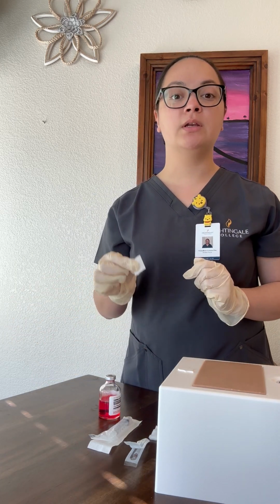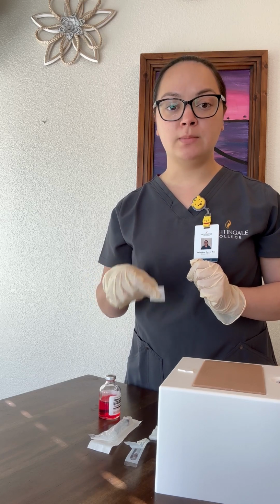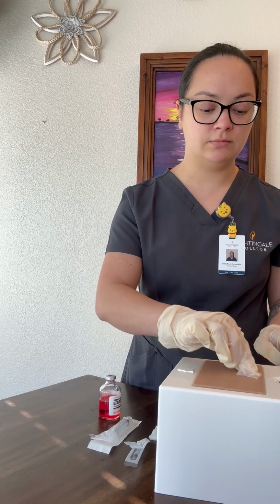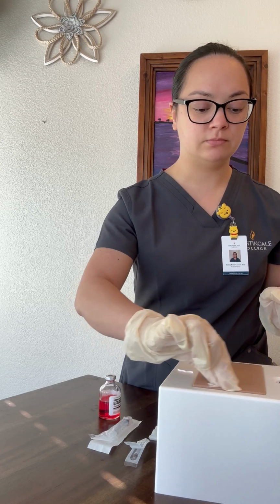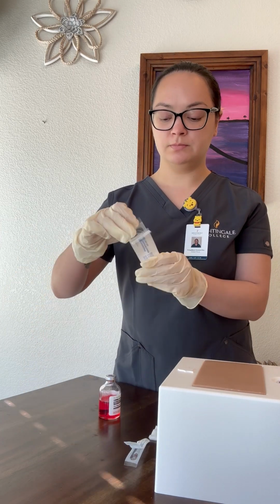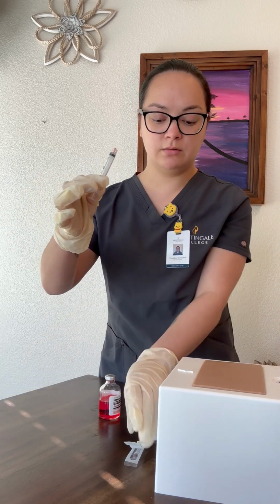Now we can also cleanse our site. We're going to work in a circular motion from inside outwards for a 5 centimeter radius. Discard. So now we will go ahead and attach our syringe to the needle.